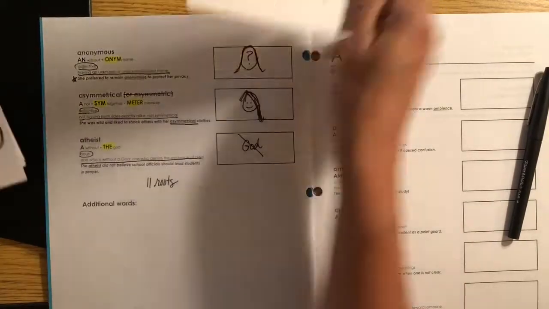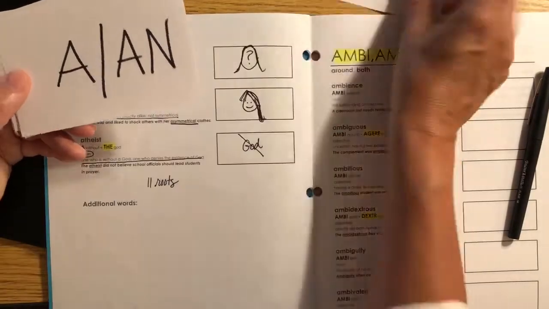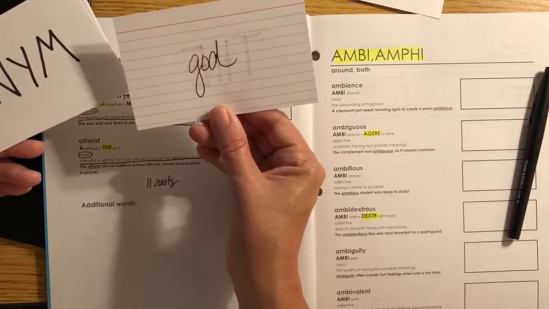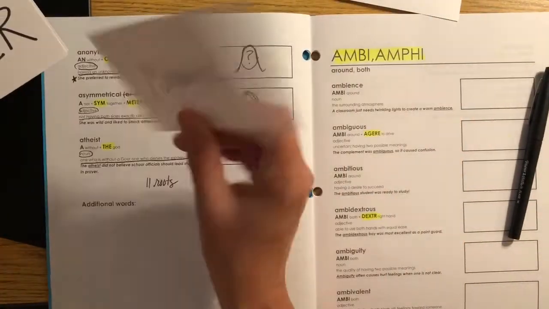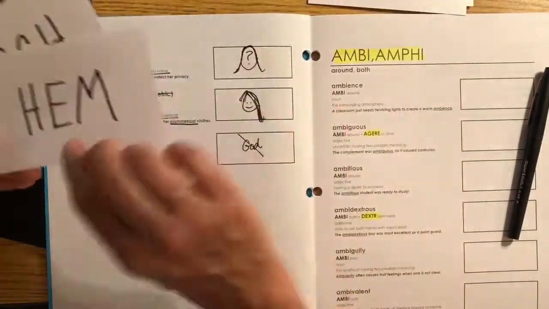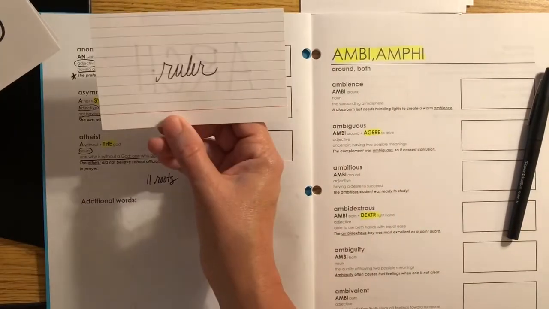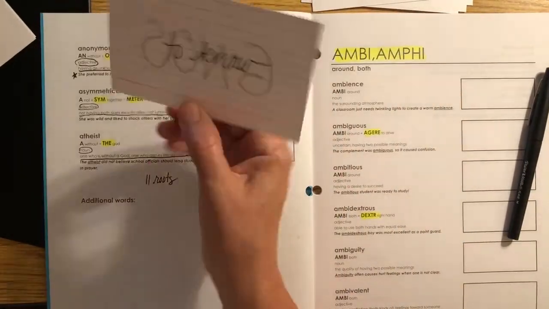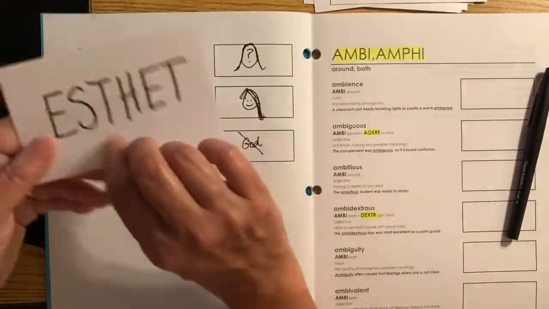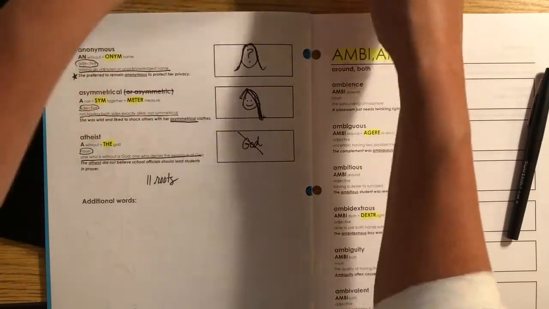So sim meant together. Ekdodos is given out. An, not, without. The, God. Onim, name. Meter, measure. Hem, blood. Arch, ruler. Gnos, to know. Homo, same. Aesthet, feeling. So that's 11 cards.